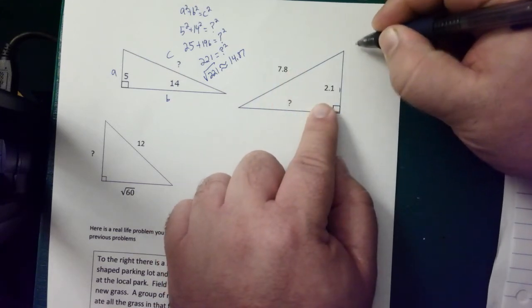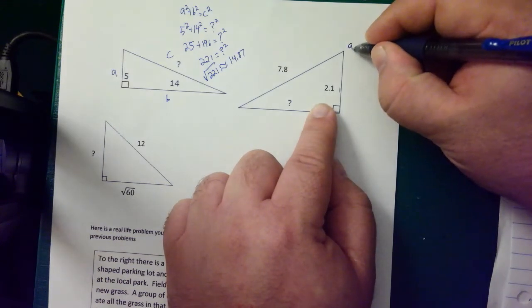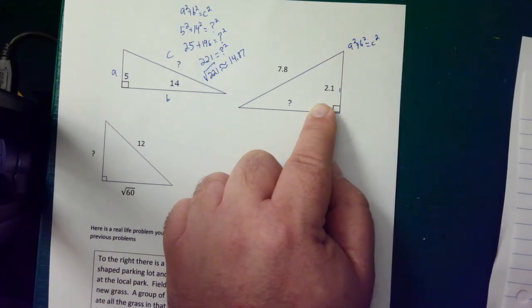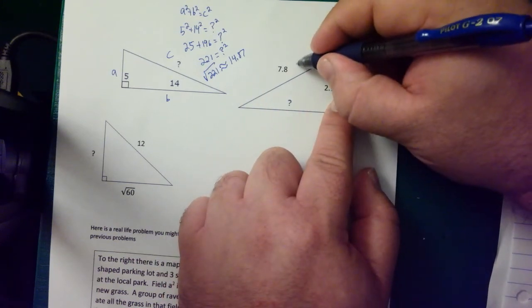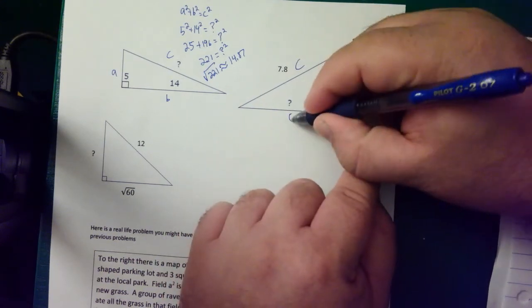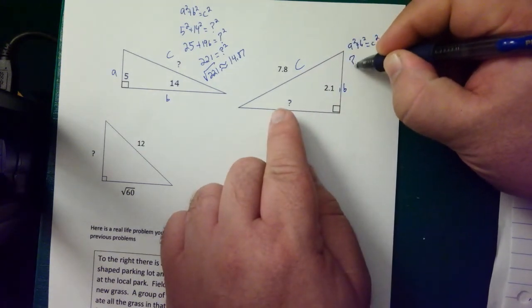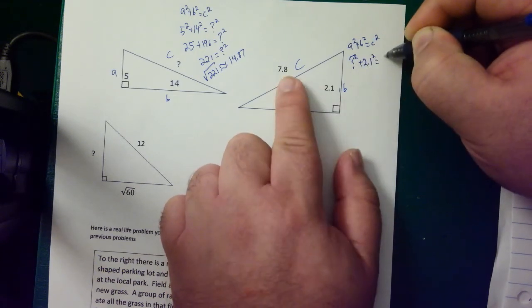Again, you have a squared plus b squared equals c squared. All right, we're going to label now, so I put my finger on the square. So this is c. So this would be a, this would be b. So my a is my question mark. My b is 2.1. My c is 7.8.